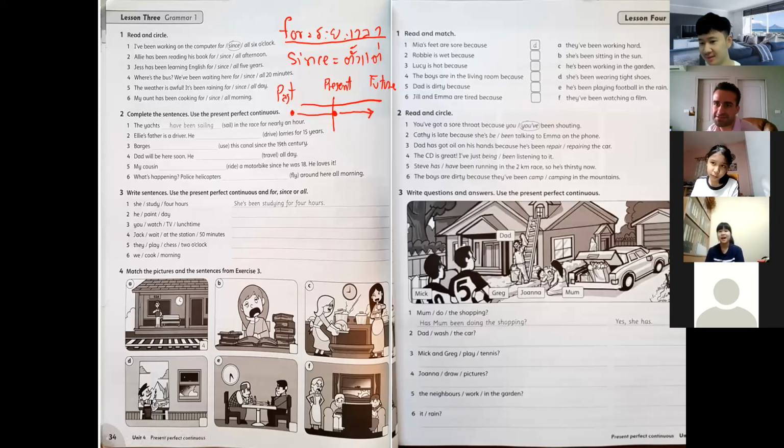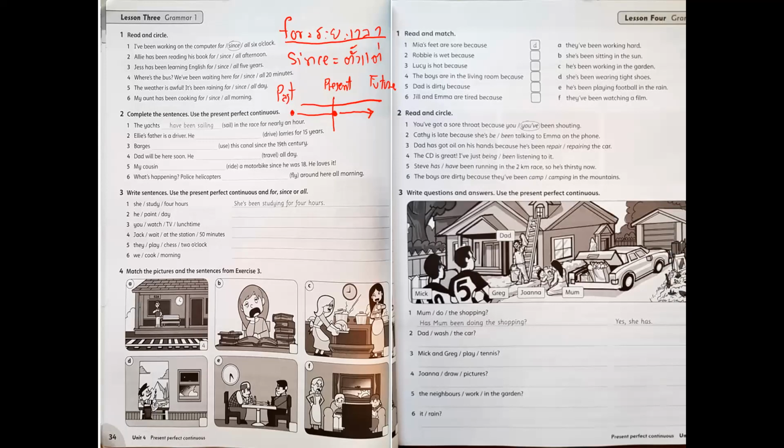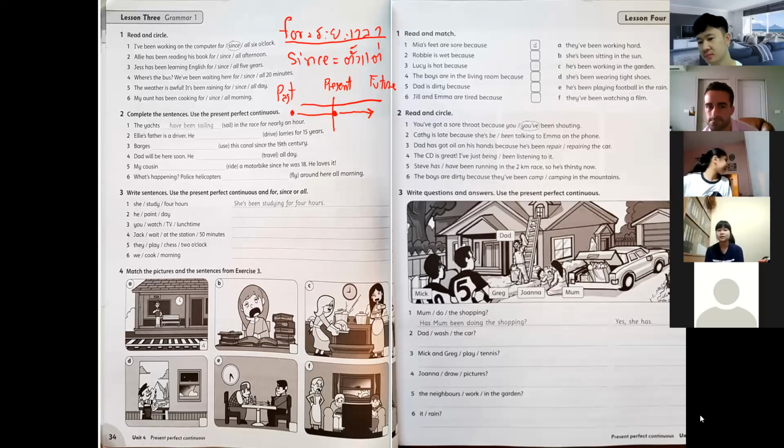I feel like Kunida knows something. She wants to say something. If we are talking about... Can you try to build a sentence talking about the time you woke up this morning?